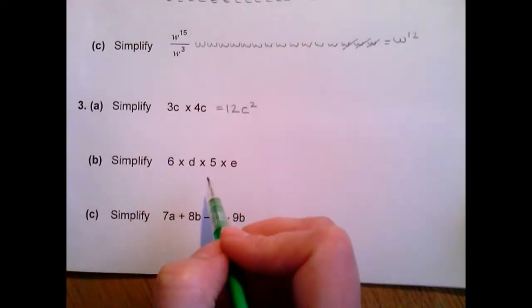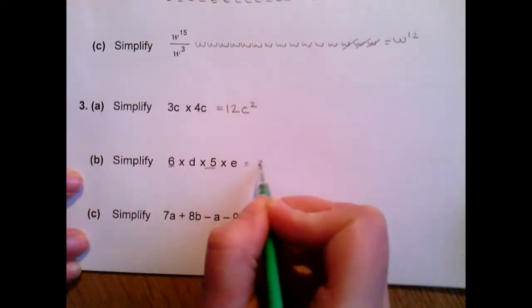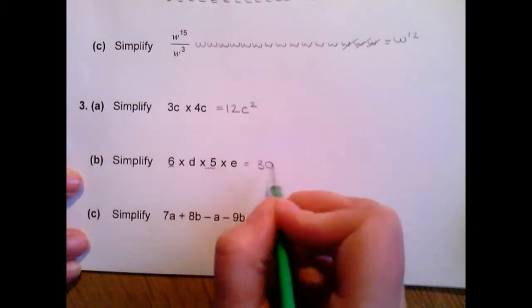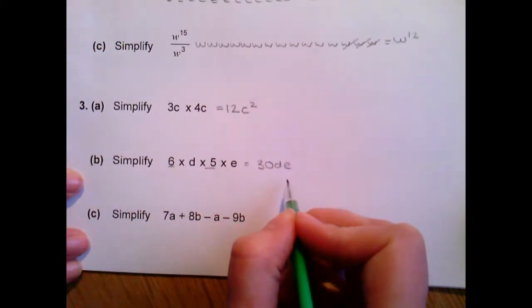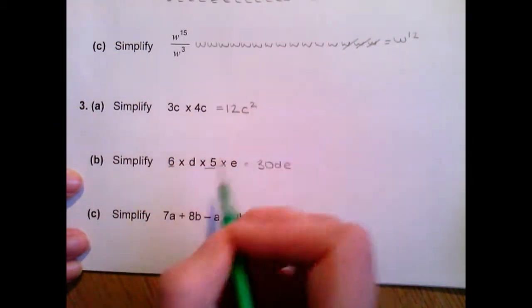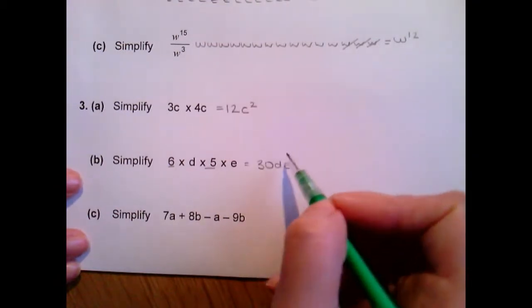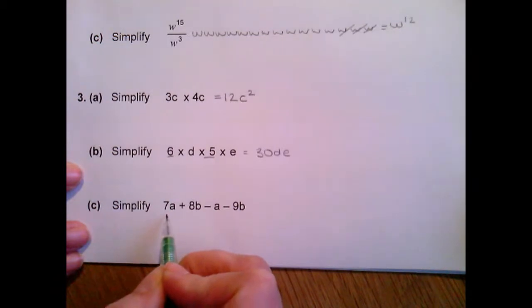So you would multiply the two number bits together, so multiply 6 by 5 would get you 30. And then D times E, when it's different letters that you're multiplying together, the way you write them down in algebra is just by writing them side by side. So C times C gets you C squared, but D times E just gets you DE. Then simplify this, we've got different letters again here.